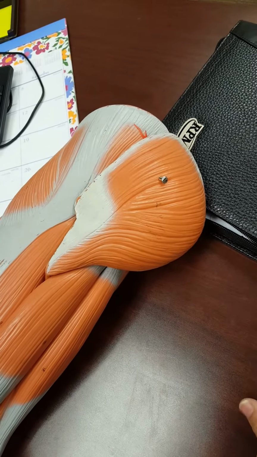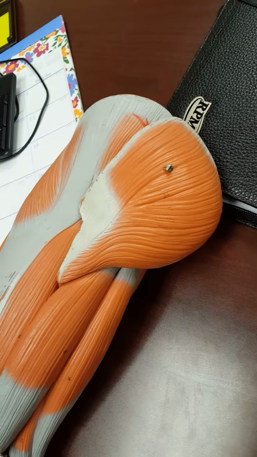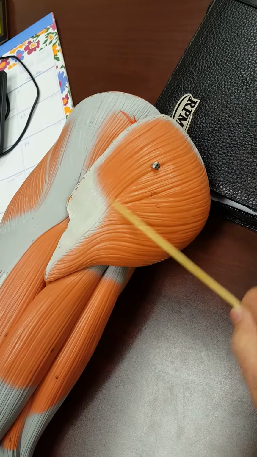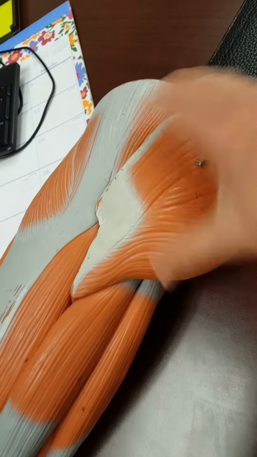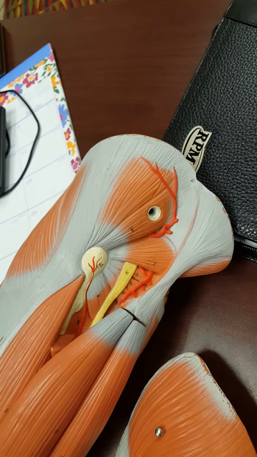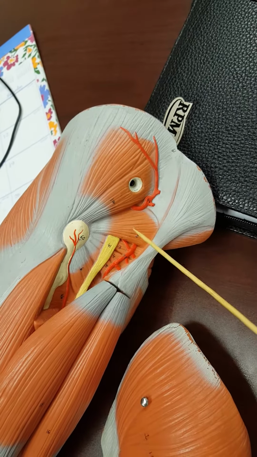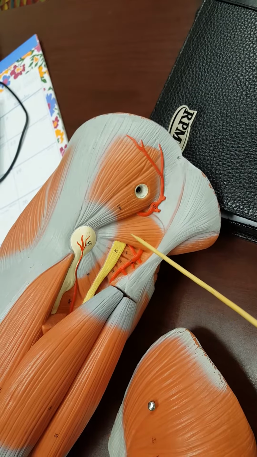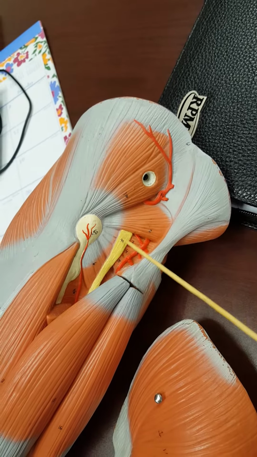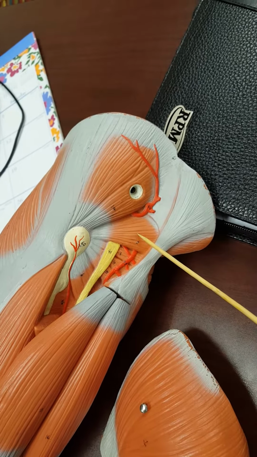Starting with the muscles of the upper leg, the thigh, we're going to look at our Gluteus Maximus first. If we remove Gluteus Maximus, we can see Gluteus Medius right here. And from Gluteus Medius, we have Piriformis. You can see the sciatic nerve. It's a big nerve coming out from just underneath the piriformis muscle.